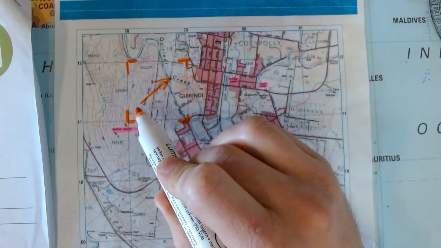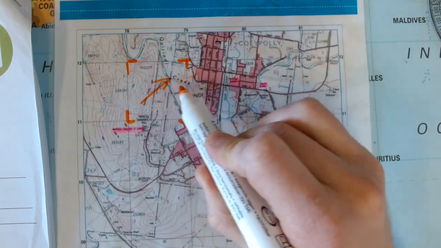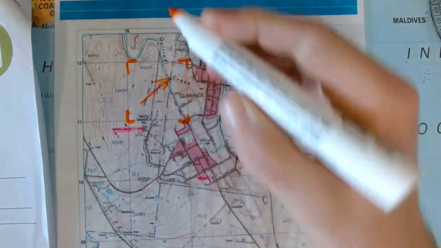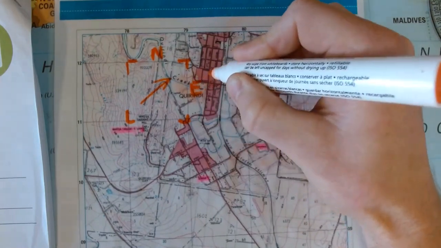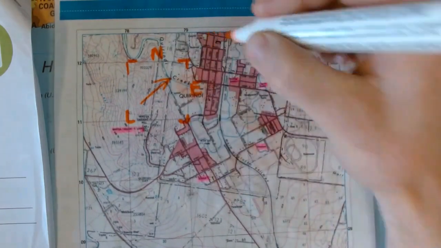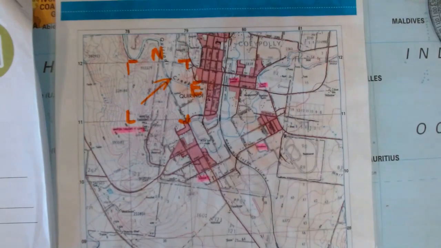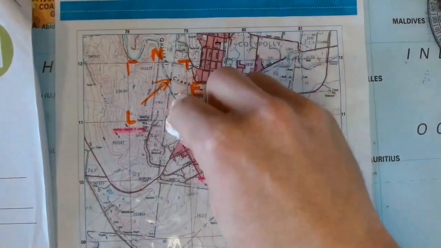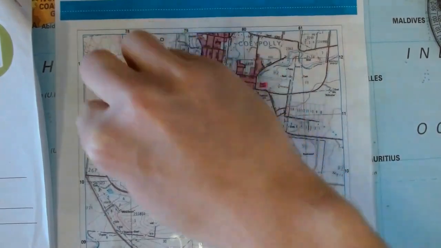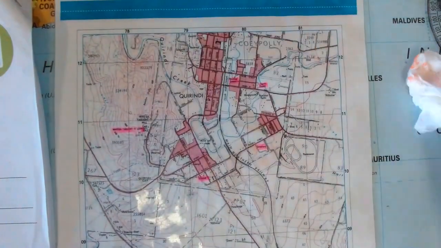It starts off here, falls down to 0, and then we have a river. And that, if this is north and that is east, it's going to be northeast. And that's all you would write for the direction. And that is it. That is our 6 skills for topographic maps.